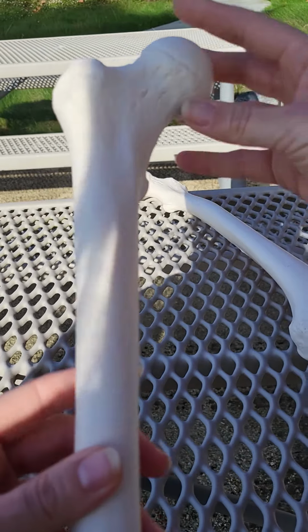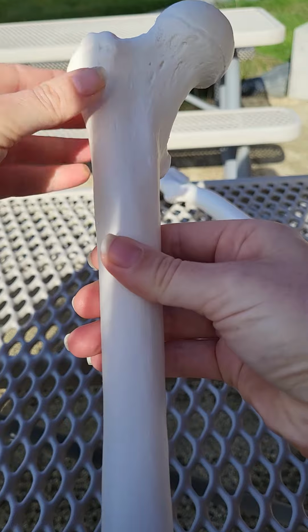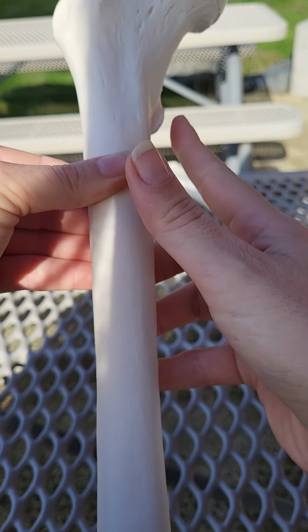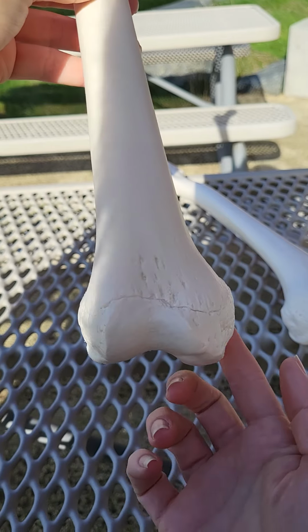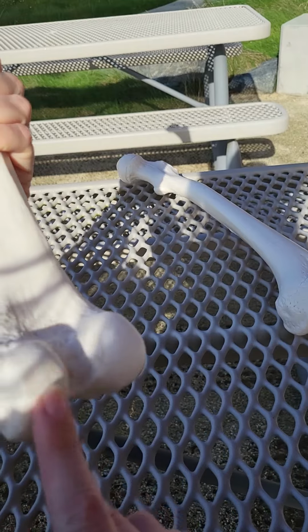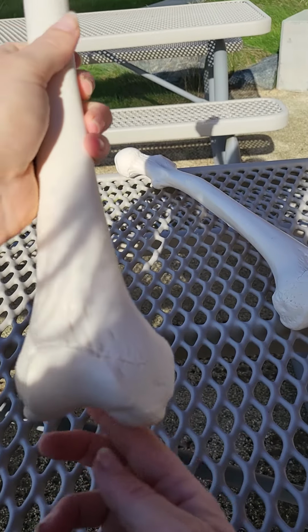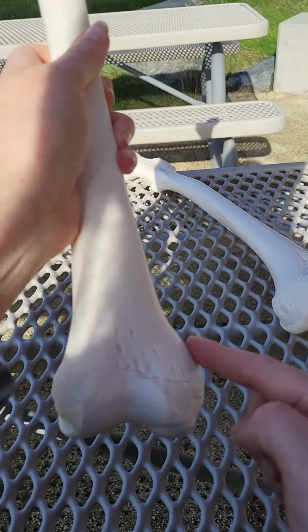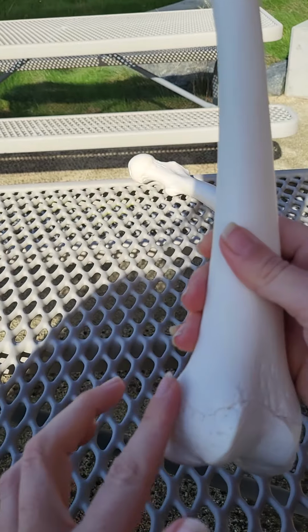So on the femur, we have head, we have greater trochanter, we have lesser trochanter, then we have over here medial condyle. If I flip it over, medial condyle and lateral condyle, and then we have medial epicondyle and lateral epicondyle.